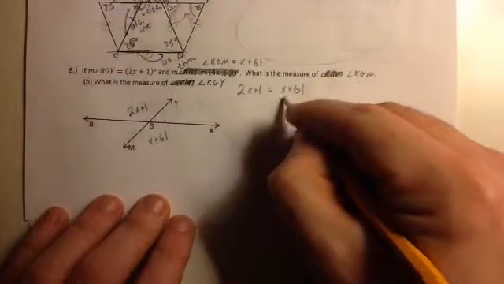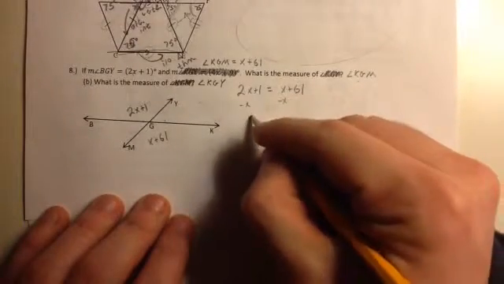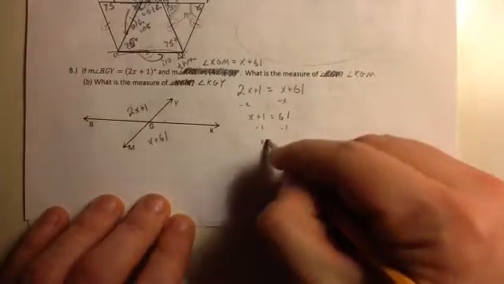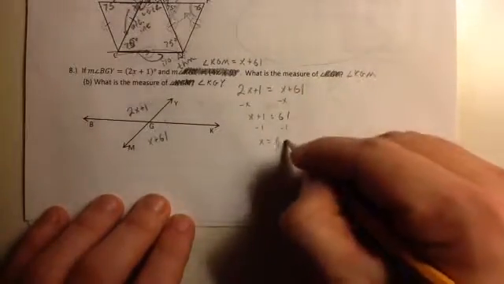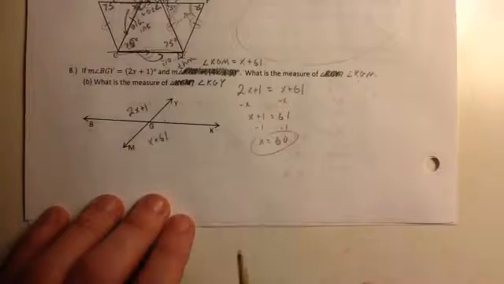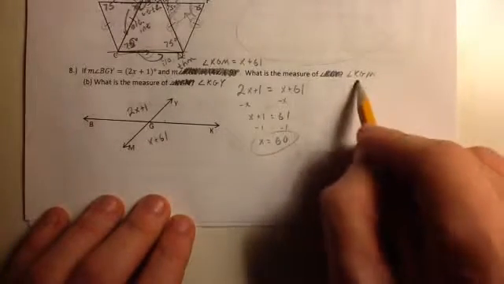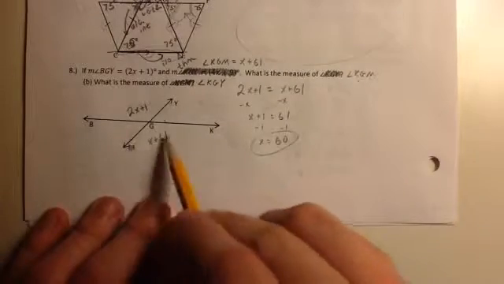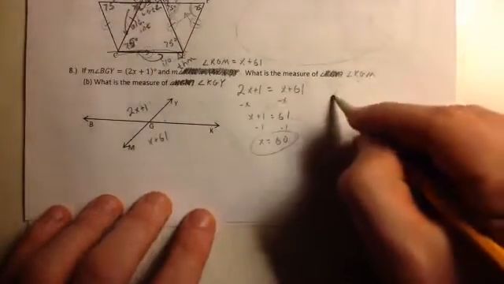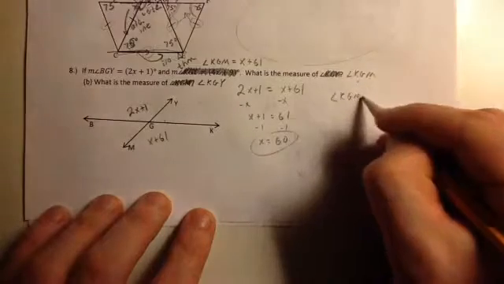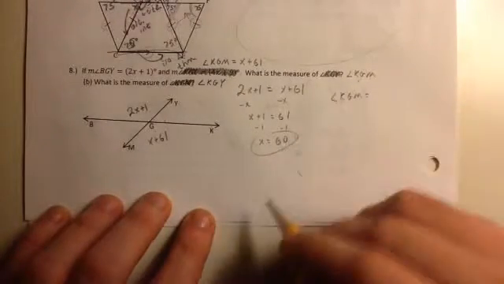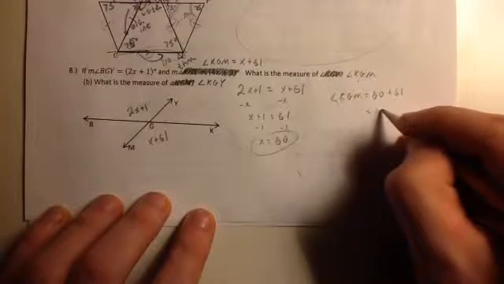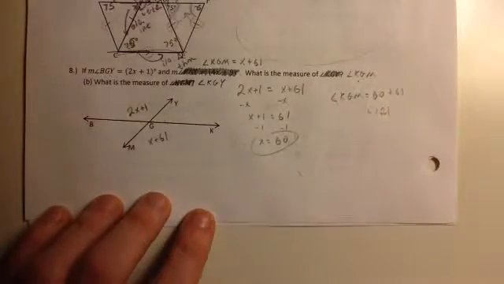We can subtract x from both sides and get x plus 1 equals 61. Subtract 1 from both sides, and we have x equals 60. Alright, remember, they're asking for more than just what x equals. They're asking for the measure of KGM. So we look back here, and KGM is x plus 61. So angle KGM equals, instead of x, we'll put 60. 60 plus 61 is going to be 121 degrees.